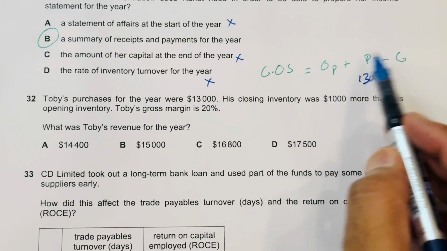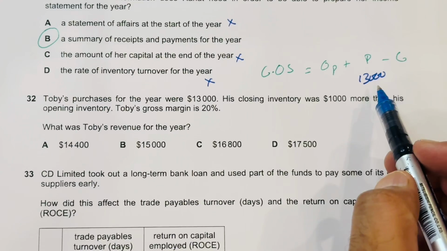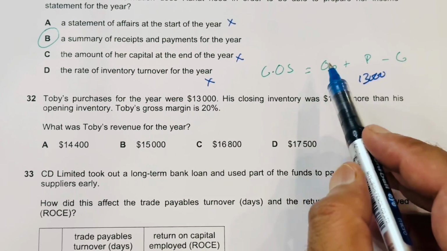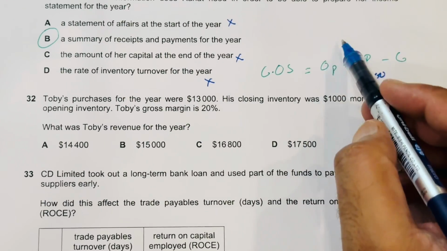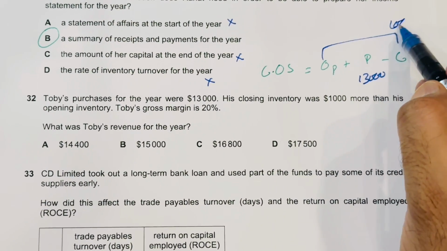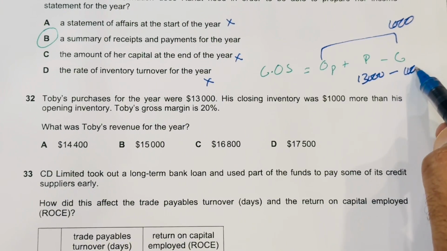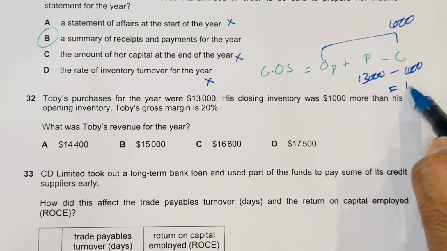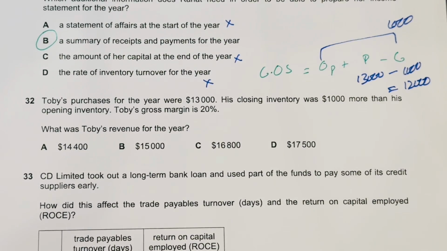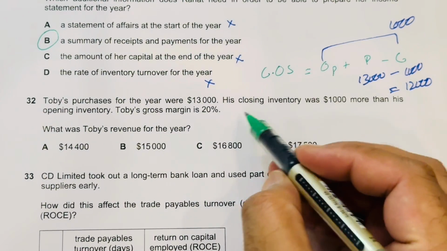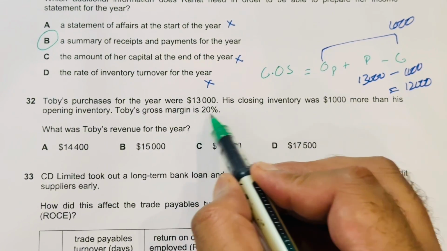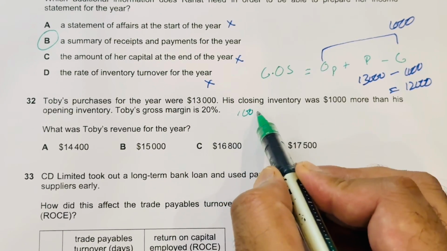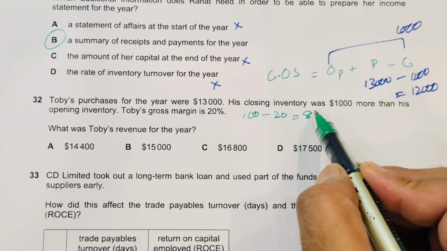So the difference between opening and closing should be 1,000. If this is 7,000, this should be 8,000. If this is 9,000, it should be 10,000. So these values should have a difference of 1,000. So we subtract 1,000 from 13,000 to get cost of sale, which would be 12,000. After getting the 12,000, we need to calculate the markup, but we have been given the margin. This is the trick. When we are given the margin, we need to subtract it from 100%. 100 minus 20 would be 80.